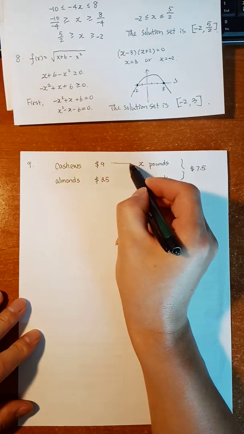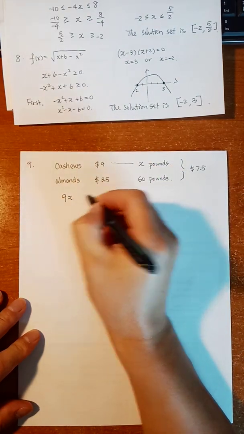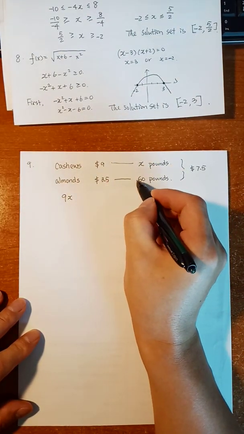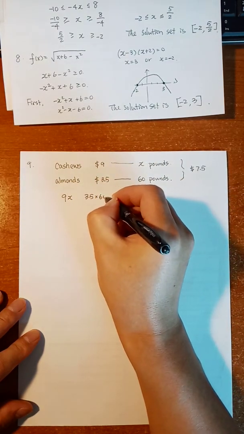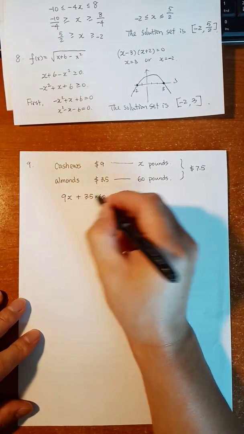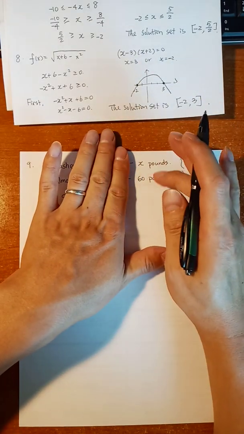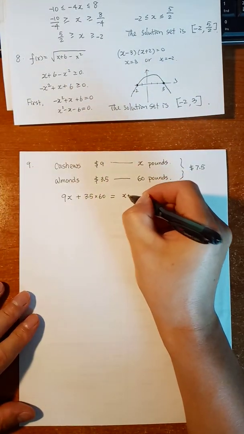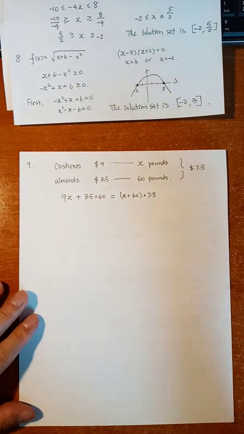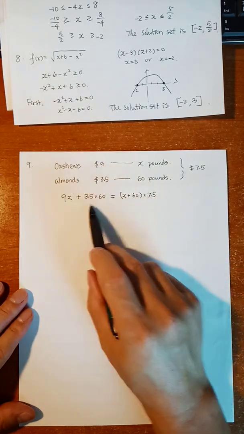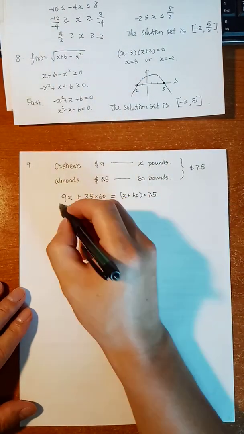Okay, so cashews, $9, x pounds. Almonds, $3.5, 60 pounds. So this is the total sale. And if we're talking about a mixture, so this is a mixture, you have x plus 60 pounds. The price is 7.5. Ensure no change in sale means you have equality. All right, so that's the equation. Now let's try to solve it.